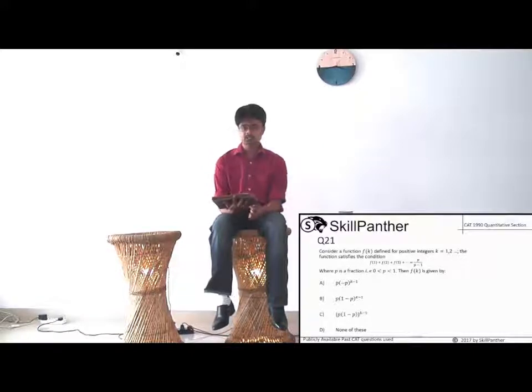Also, the main thing of a series that we know is that every term in a series is dependent on the earlier term. That means there is a common way to express every term in a series. So the function f of 2 can be expressed in terms of f of 1, and f of 3 can be expressed in terms of f of 2 and f of 1 subsequently.